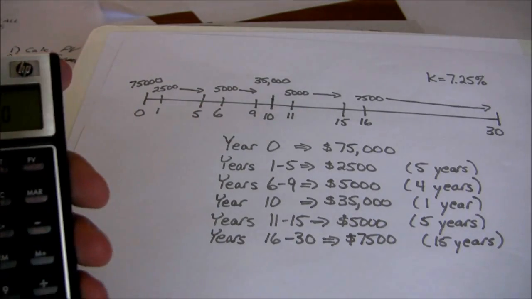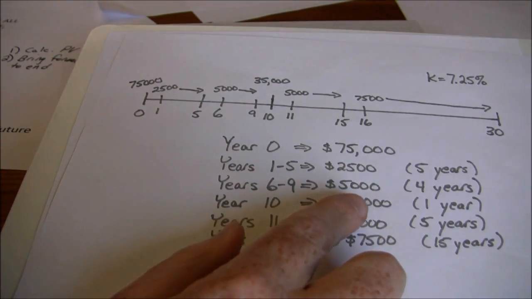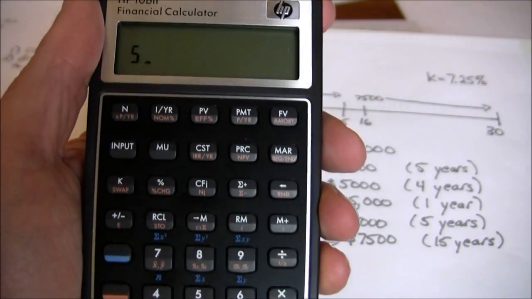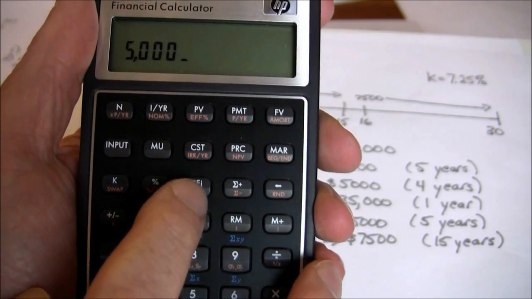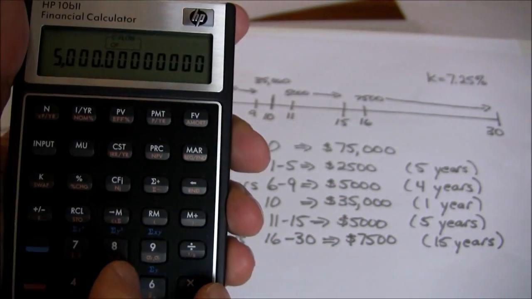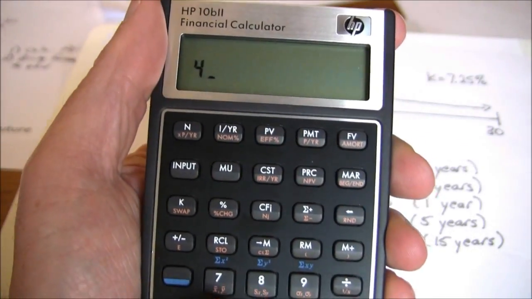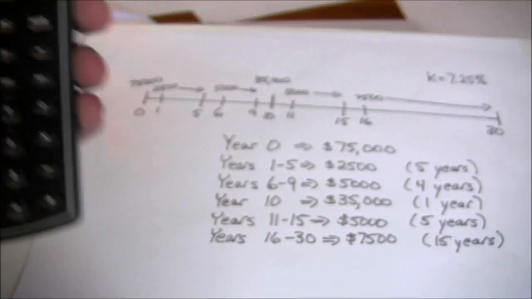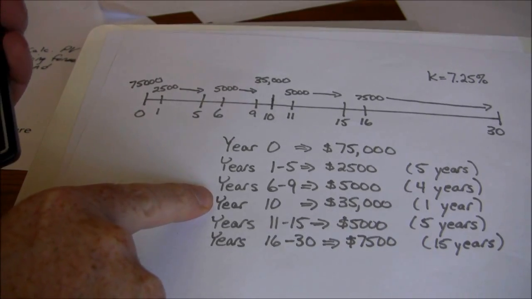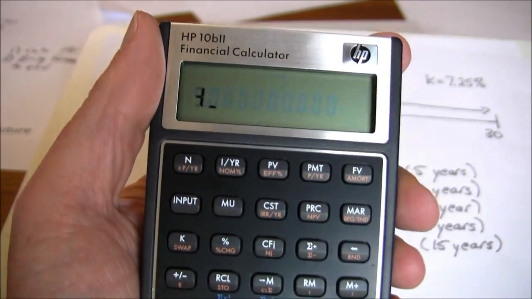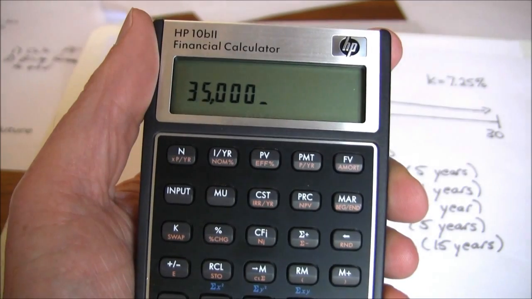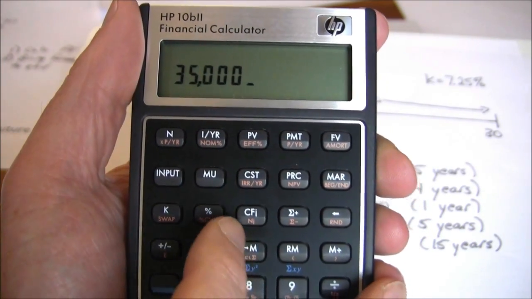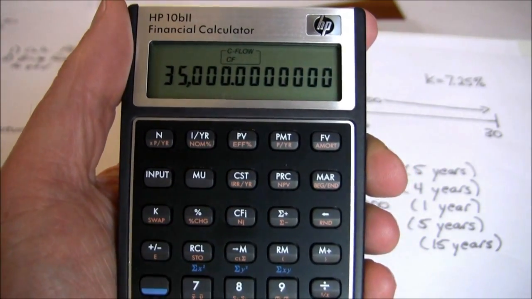Now we're ready to go to our second sequence, which is 5,000 per year for 4 years. So 5,000 CFj, for 4 years, so 4, Shift, and Nj. Now we have our 35,000 in year 10. That's only 1 year. Remember, when we have a frequency of 1, we don't have to put in the Nj. It defaults to that. So 35,000 CFj. Don't need an Nj.